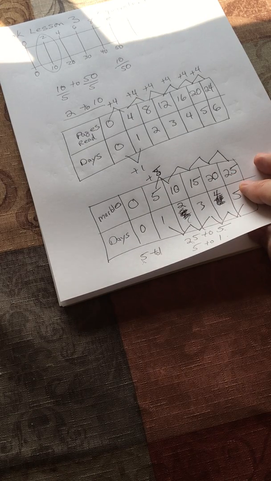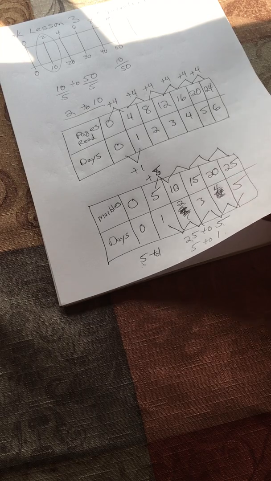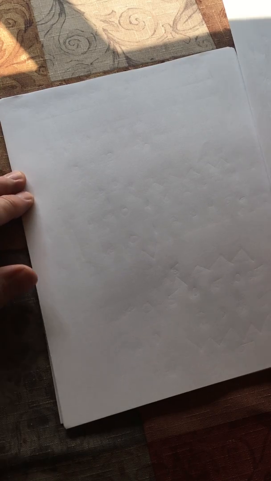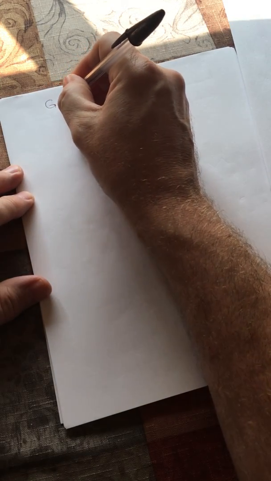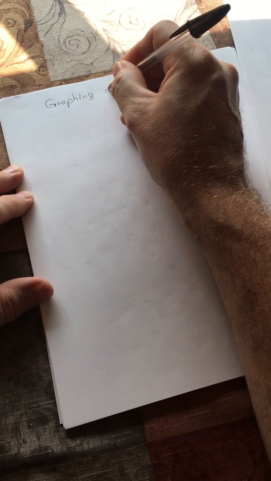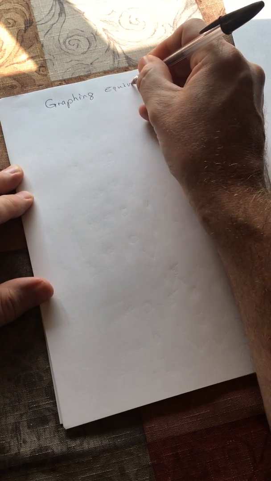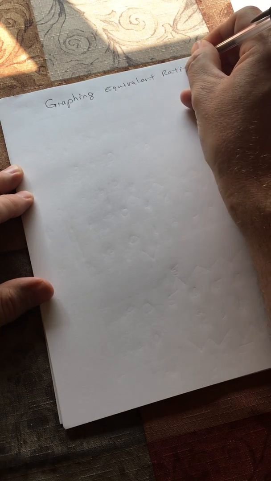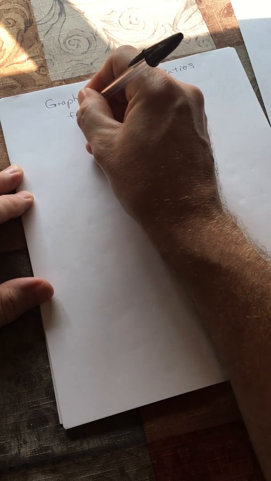There will be a certain number of blank pages. But one other thing that they're then going to do with us is they're going to have us graph these things. So here we go. We're going to graph equivalent ratios. Okay? Graphing equivalent ratios from tables.